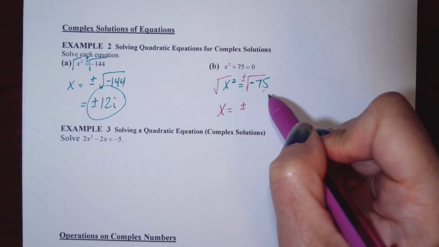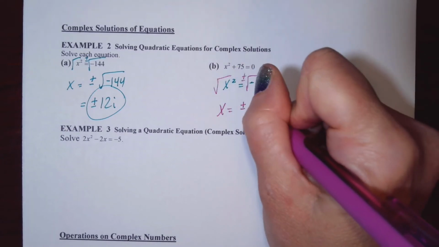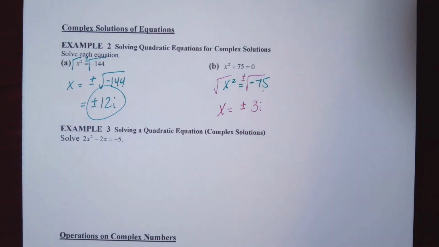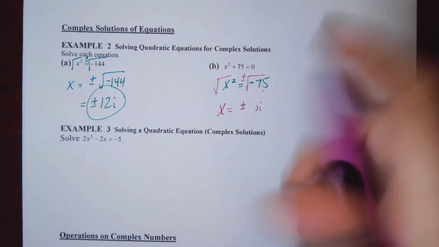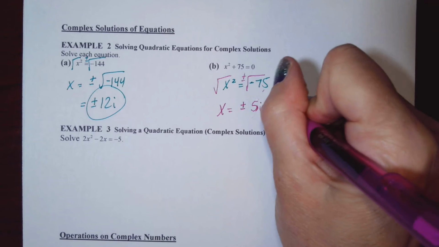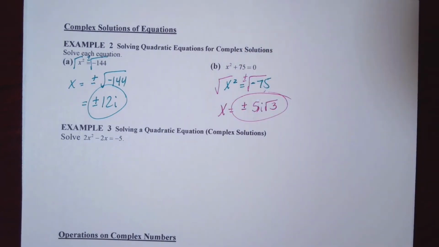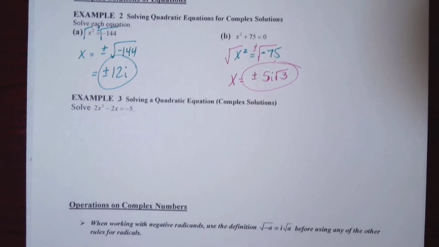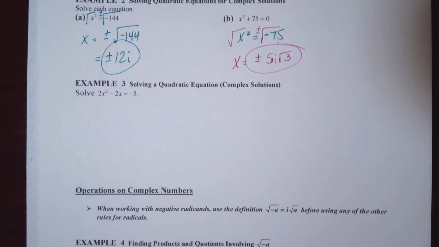Well, 75 is 25 times 3, and 25 is a perfect square, so I can bring out that 25. The square root of 25 is 5. 5i square root 3. The 3 has to stay, can't simplify. So I have two imaginary roots there, 5i square root 3 and -5i square root 3.